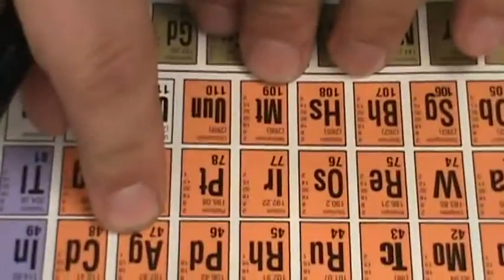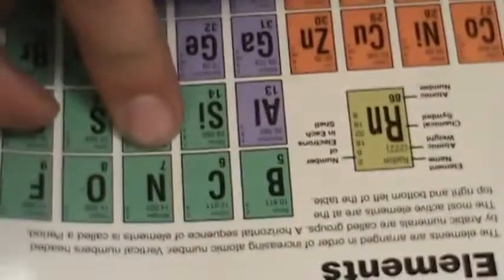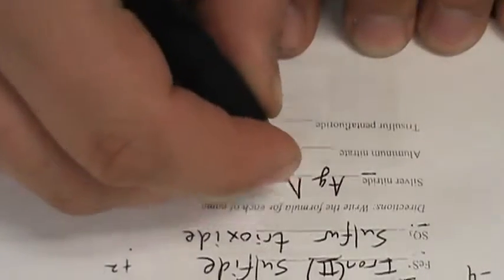So the first step is to look up the symbols for everything. Silver is Ag on our periodic table, so I'm going to write Ag. And then nitride, I look at the last three letters, IDE. I know it's not polyatomic, therefore it's talking about an element, nitrogen. So I'm going to write the symbol N. Next step is to swap and drop, or crisscross, however you want to phrase that. I look up my oxidations.